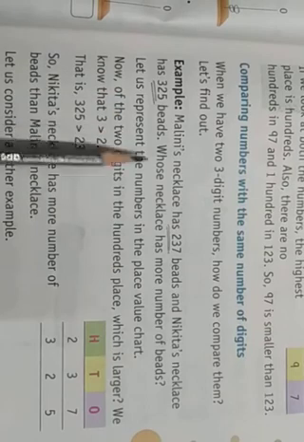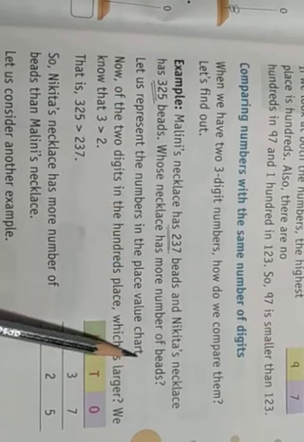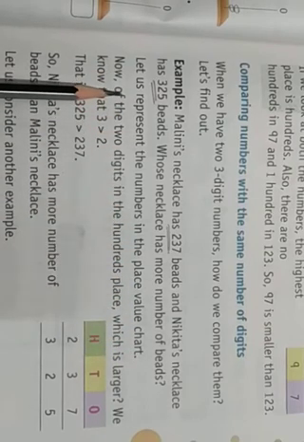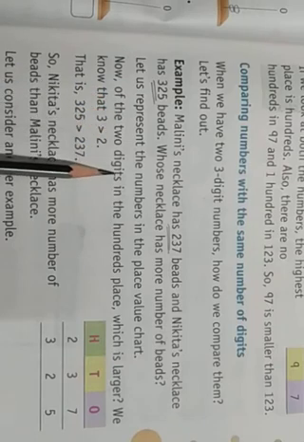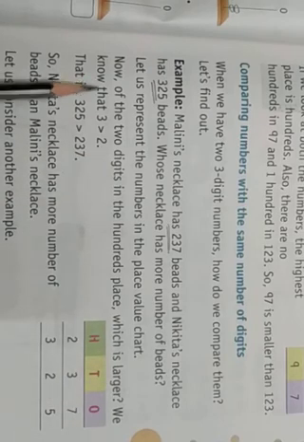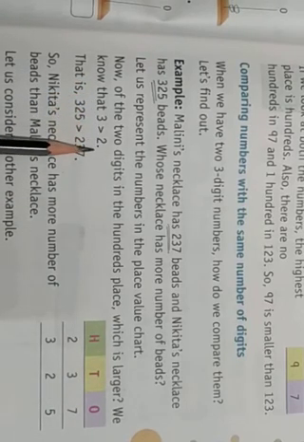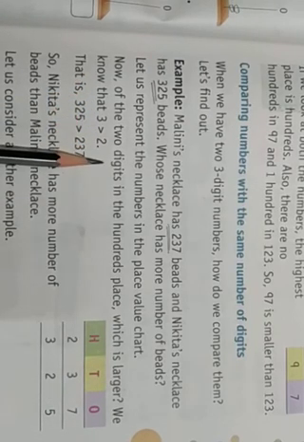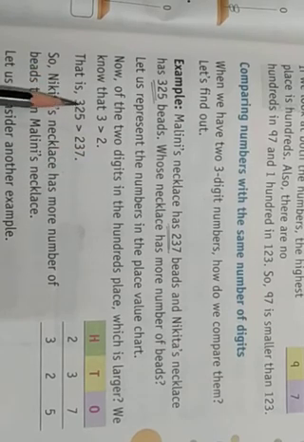Let us represent the numbers in the place value chart. Now, in the hundreds place, which is larger? We know that 3 is greater than 2. That is, 325 is greater than 237.